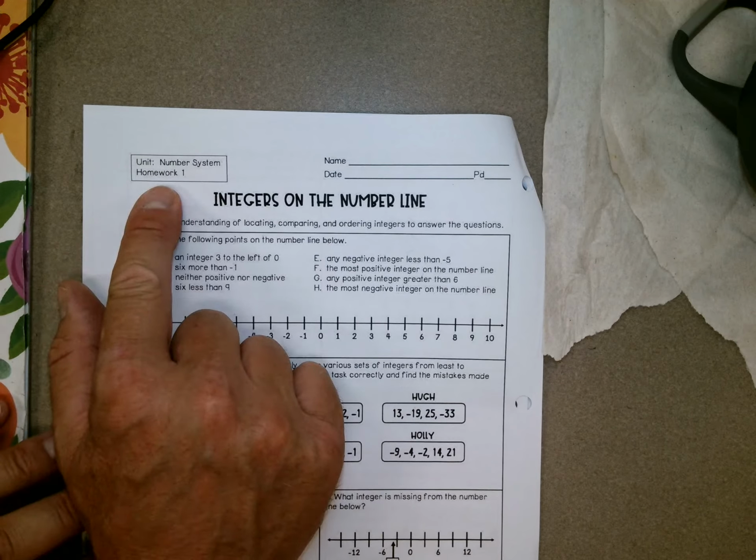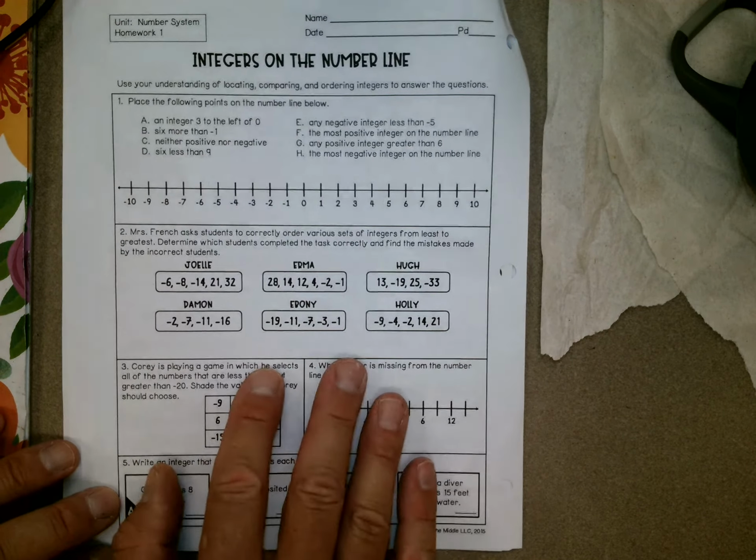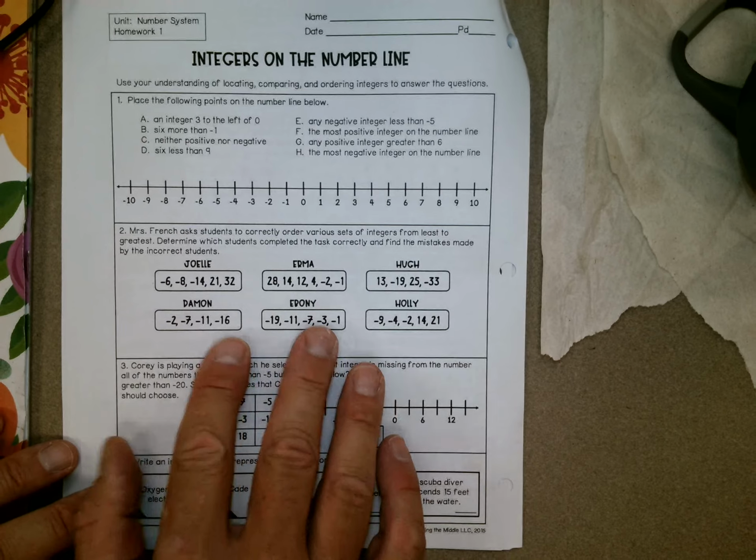If you flip the page, you will see the homework. Homework 1. Integers on the number line. I'd like for you to complete that. Shouldn't be too bad. Okay, if you have problems, refer back to the video.